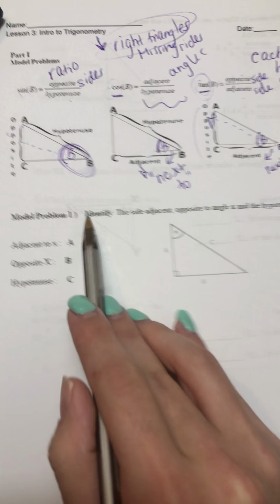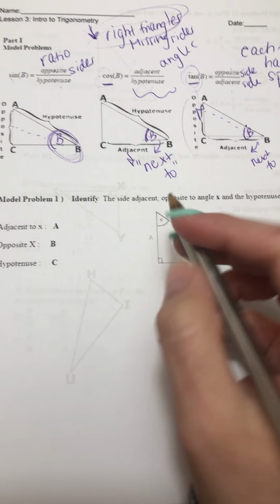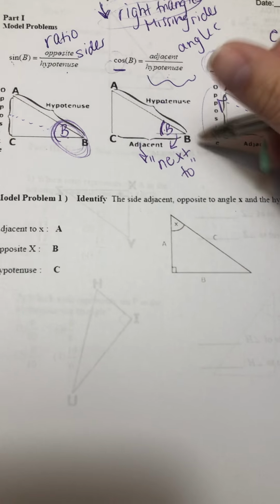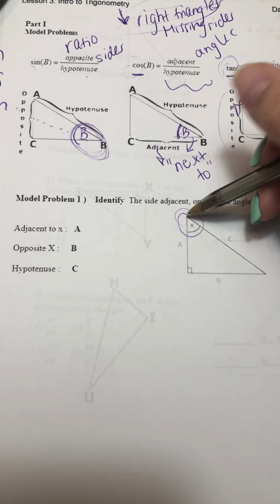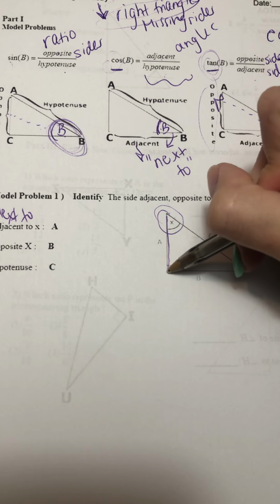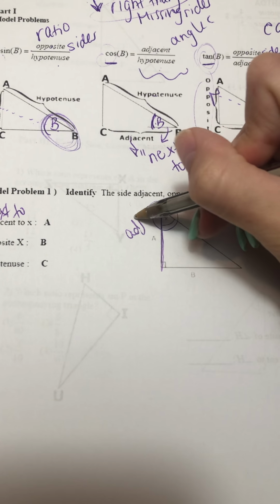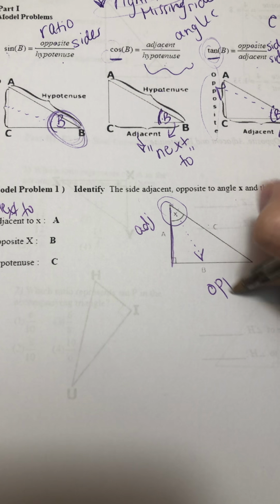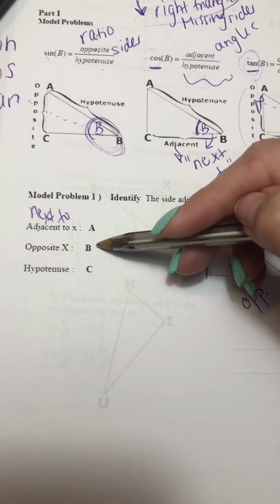So the model is done for you. Identify the side adjacent, opposite to angle X, and the hypotenuse. So if we're looking at X, I'm saying to myself, what's next to it, right? What's adjacent to X? Well, it's side A. This is adjacent. Okay, opposite to X. Opposite, it means you're going across. So that would be side B, which they have here.